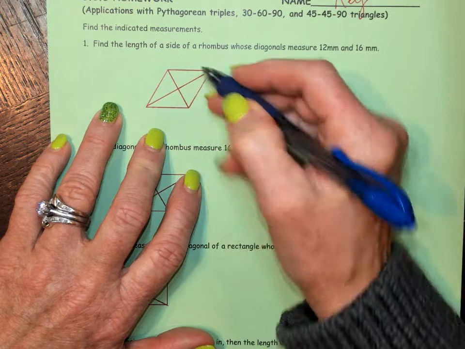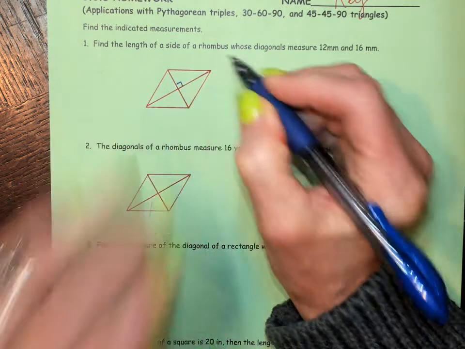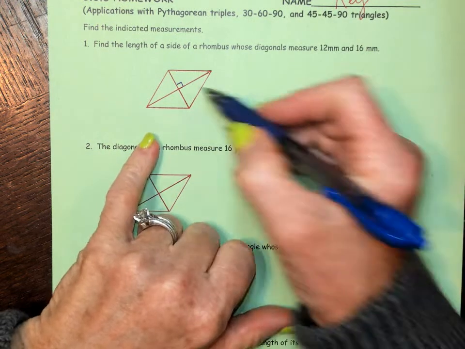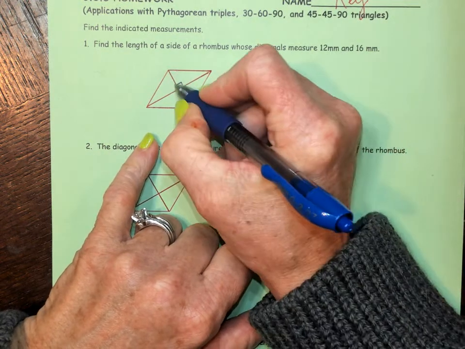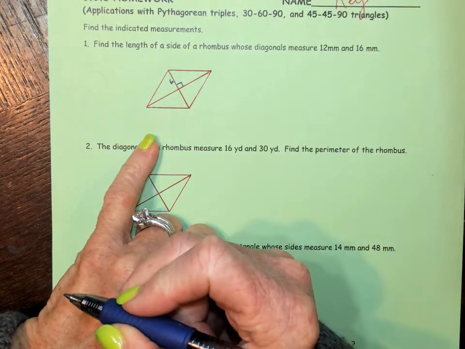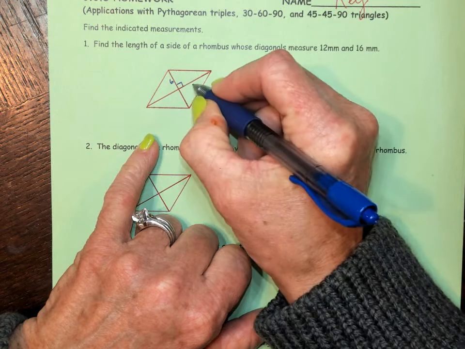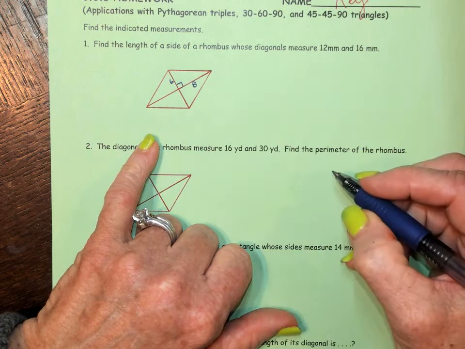Rhombus, diagonals drawn in, and we recall that the diagonals of a rhombus are perpendicular and they bisect each other. So if this diagonal is 12, then half of it is 6. This diagonal is 16. Half of that one then is 8.